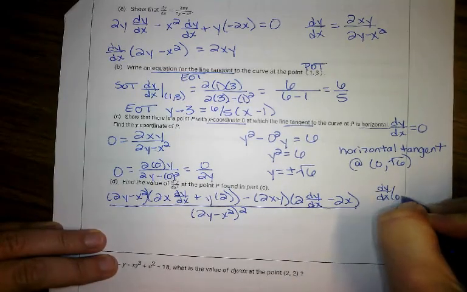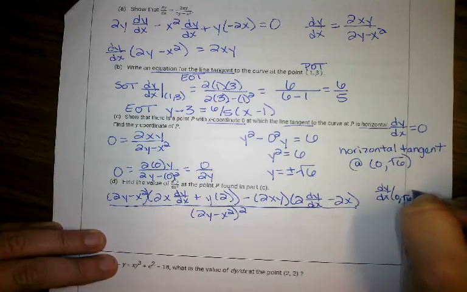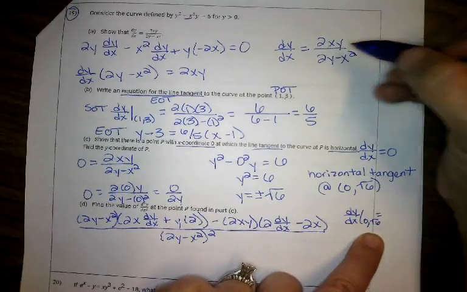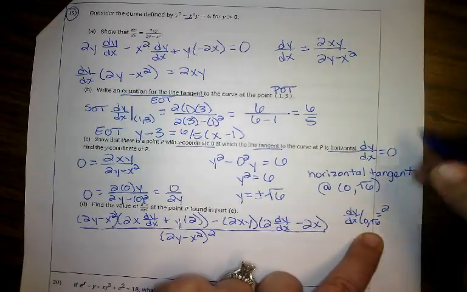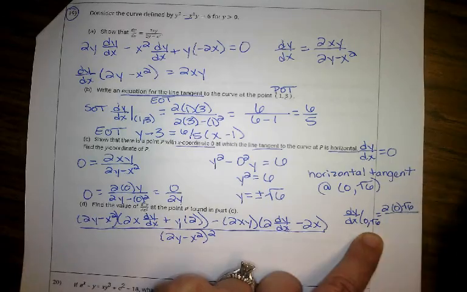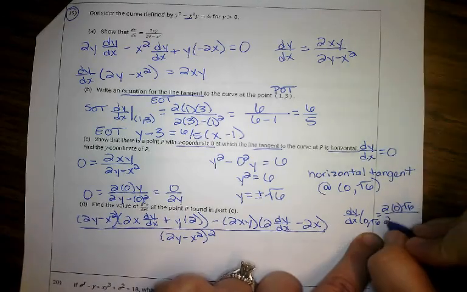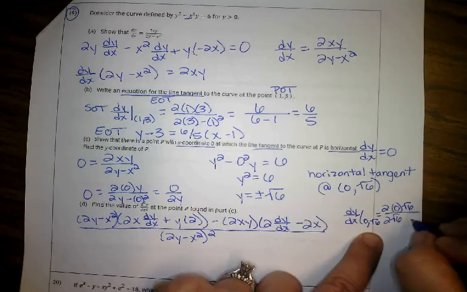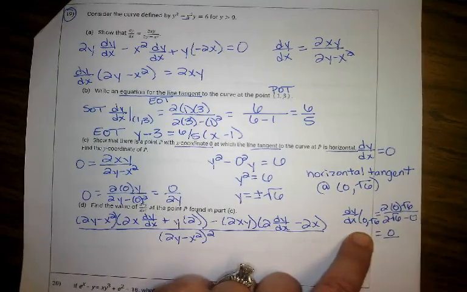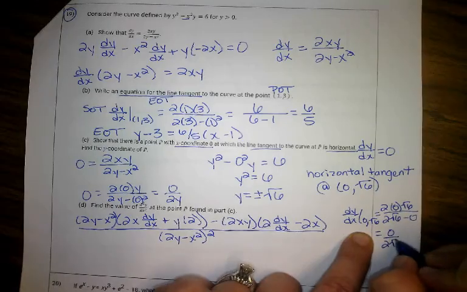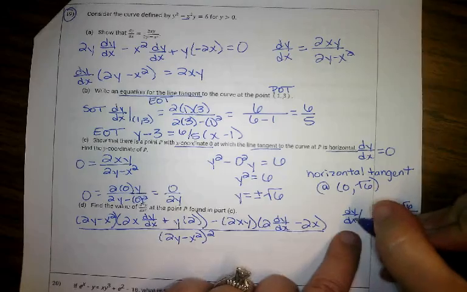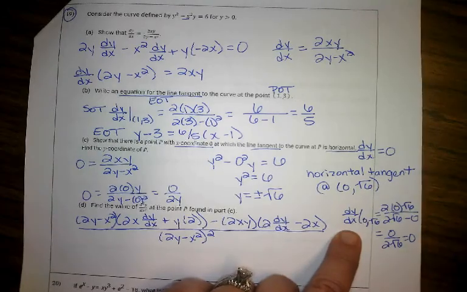is going to be 2 times 0 times root 6, so that's going to be 0, over 2 times root 6 minus 0. So where did we land? That's 0 on top, and this is over 2 root 6. So this is just going to be 0. So anytime I come across dy/dx, I'm going to plug in 0. Okay, so now we're ready to plug in. My y value is root 6.